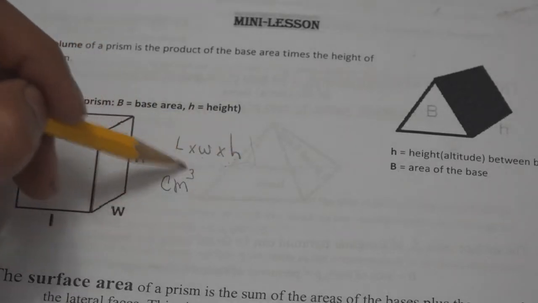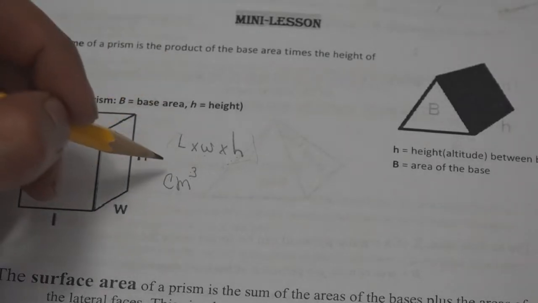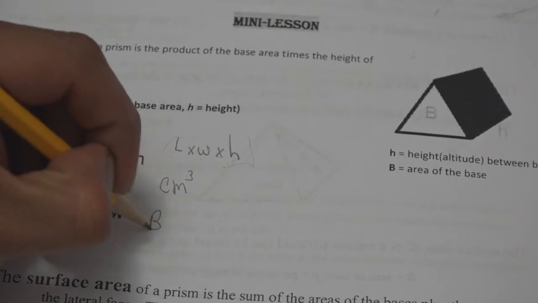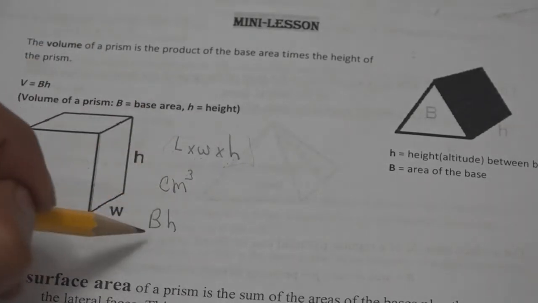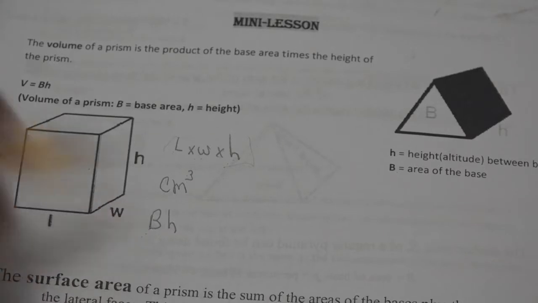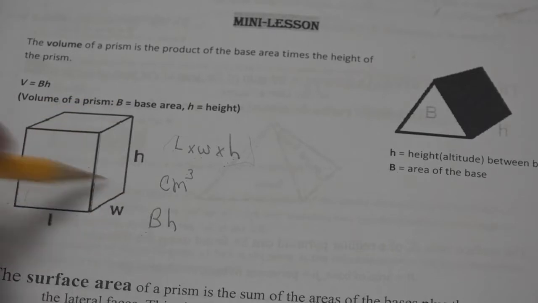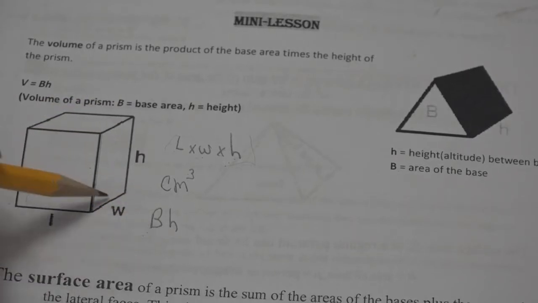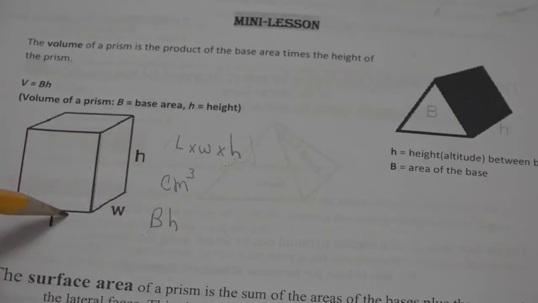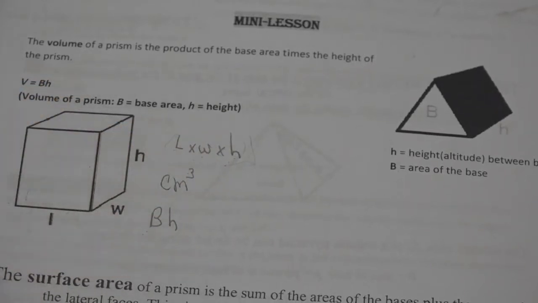Now a funny thing here is that the formulas sometimes are given to you in a different format. For example, volume can also be expressed as capital B times H. What in the world is capital B? Capital B is the area of the base. But if the base is a rectangle, isn't its area length times width? Correct. So basically this formula and this other formula are actually the same.